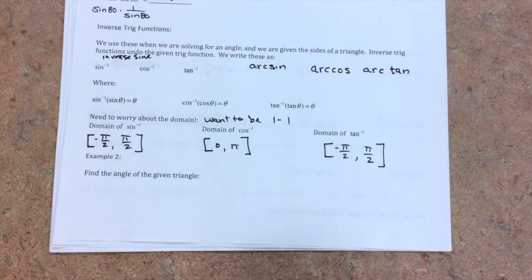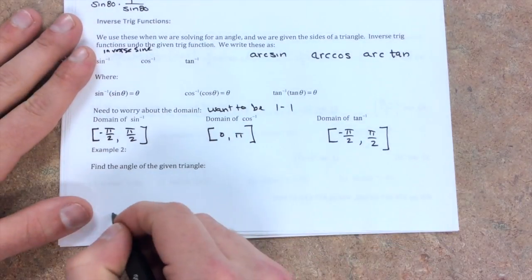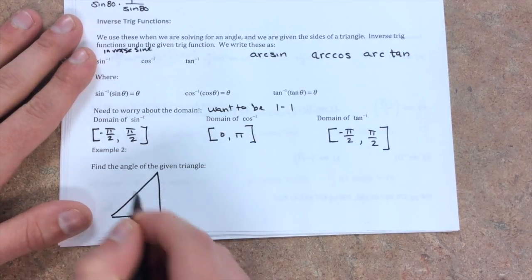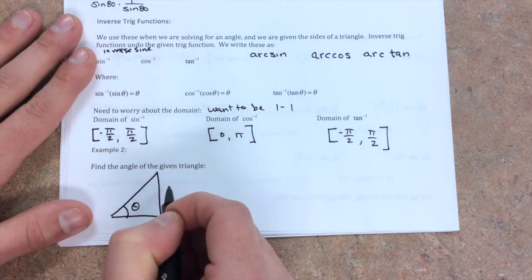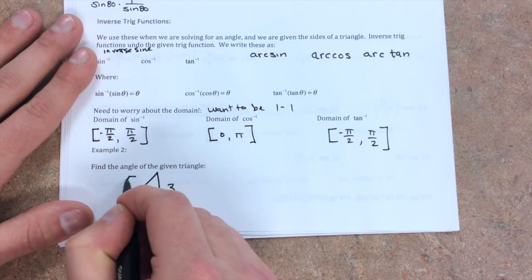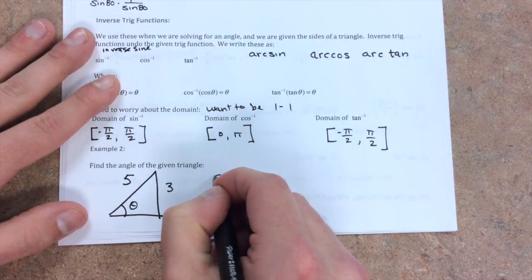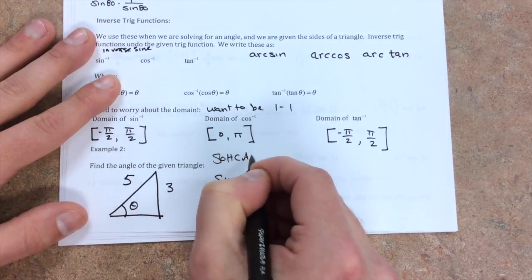Okay, example 2. Just starting off, find the angle of the given triangle. I'm going to draw this first triangle out. I'm going to call this theta, and I'm going to say this is 3 and this is 5. We can use our SOHCAHTOA if you forgot.